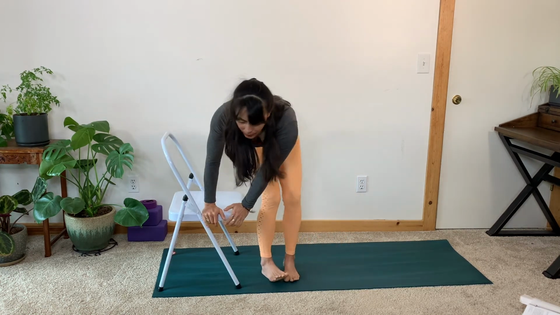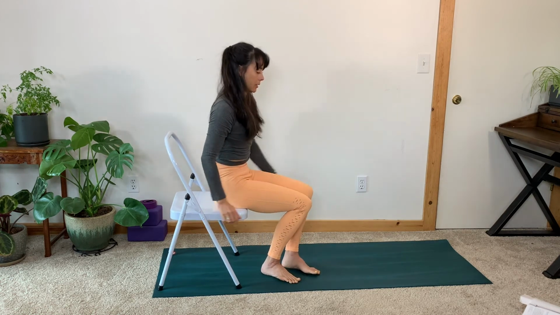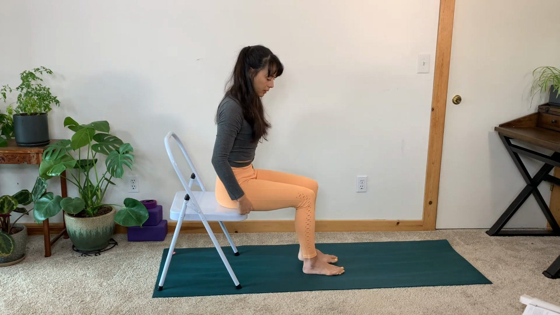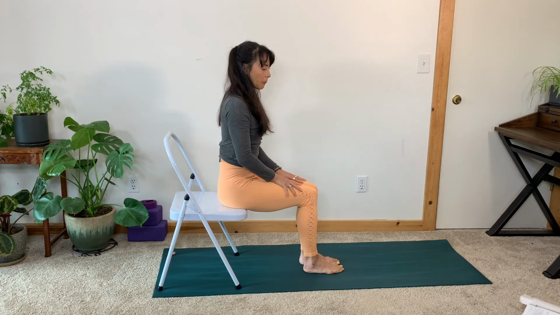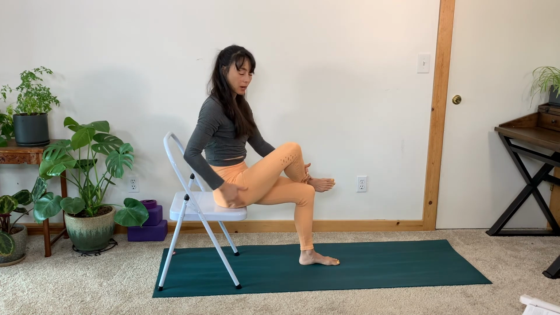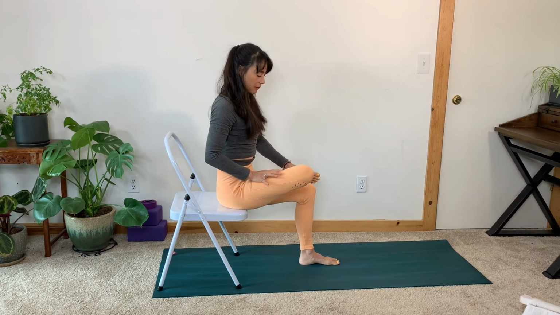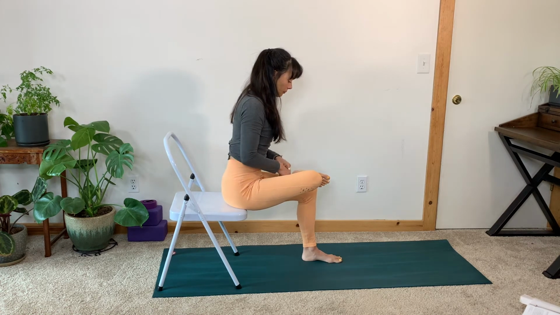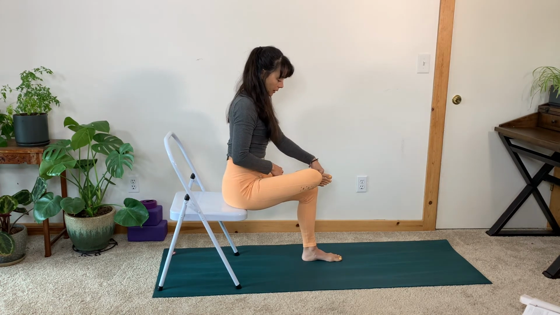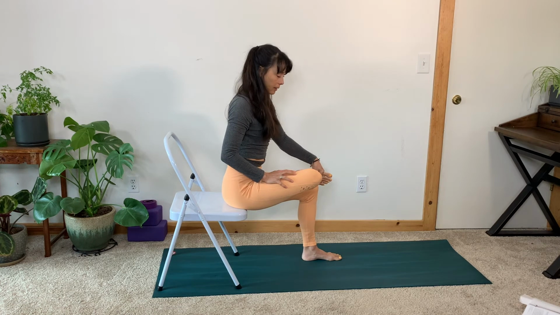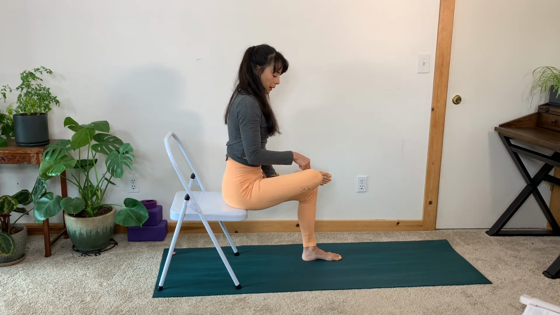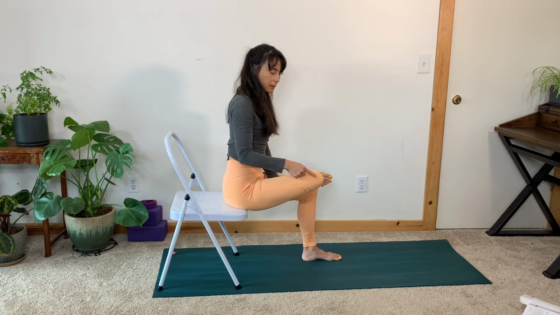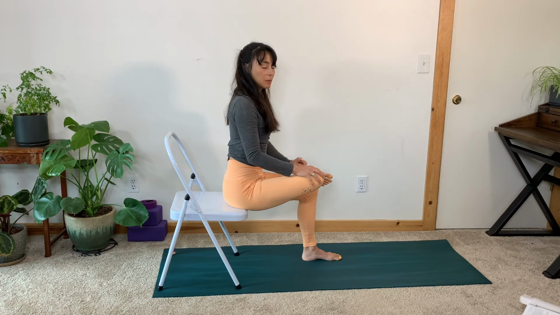And I'll just take a quick twist sitting on the edge of the chair. Sometimes I like to do this one because it's an outer hip stretch as well, taking that figure 4. So my left heel's right underneath my knee. My right foot is flexed, right ankle on the knee. I'm just going to twist to the right.